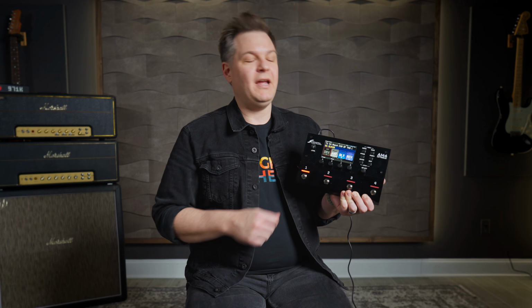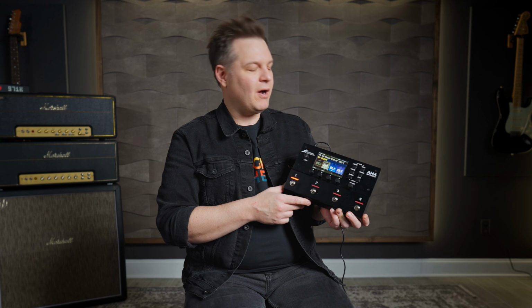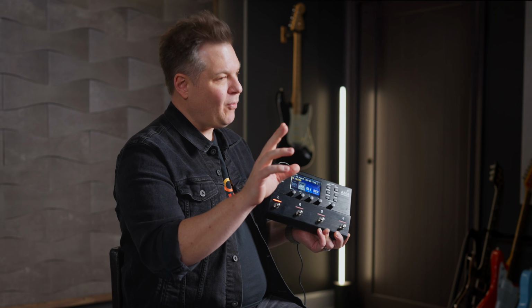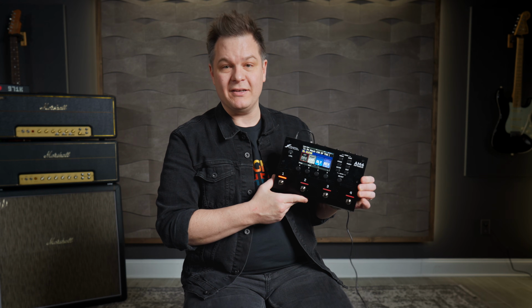This is the Fractal AM4. It's Fractal's entry level, if you want to call it that, amp modeling and effects unit. If you have wanted to dip your toes into the Fractal modeling universe just to see what it's all about, this is the unit for you. I'm going to warn you though, you might want to spend more on something like an Axe-FX3 or an FM9 after experiencing this, because this thing is fantastic and the sounds that are in here are unreal.